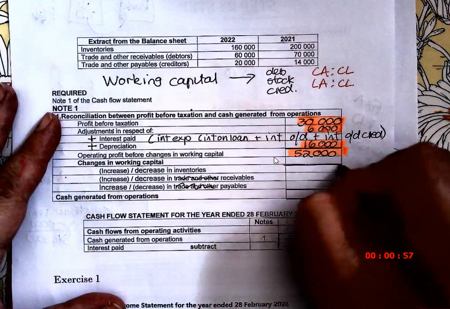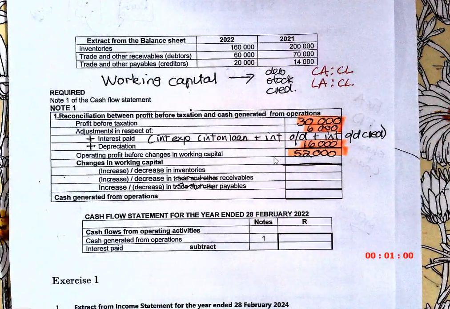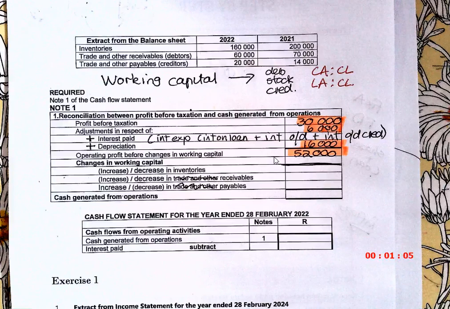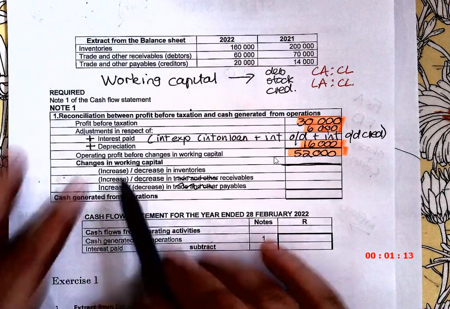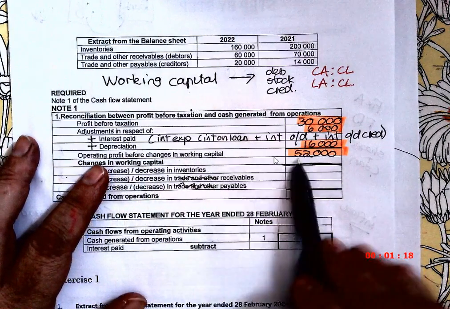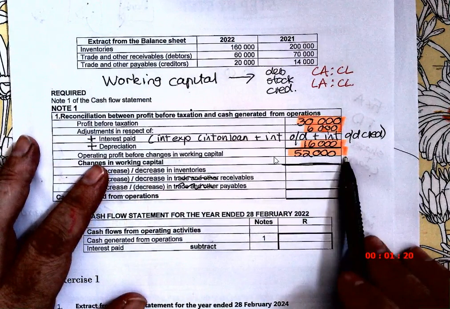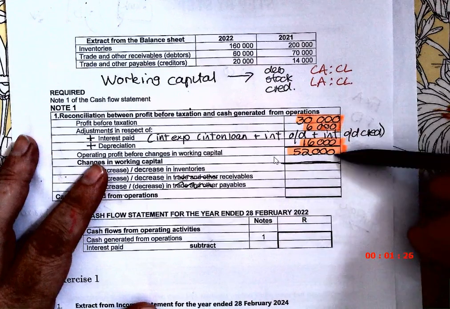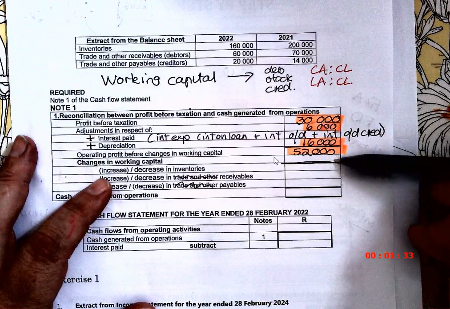So, once again, I'm saying to you, you don't have to know the long sentences, but you have to be able to recognize them. Because one year what they did is they gave you the operating profit before changes in working capital. So in other words, they gave the kids that amount. And you need to know, oh, it's the top part of note 1. You see? Okay, now, the changes in working capital.